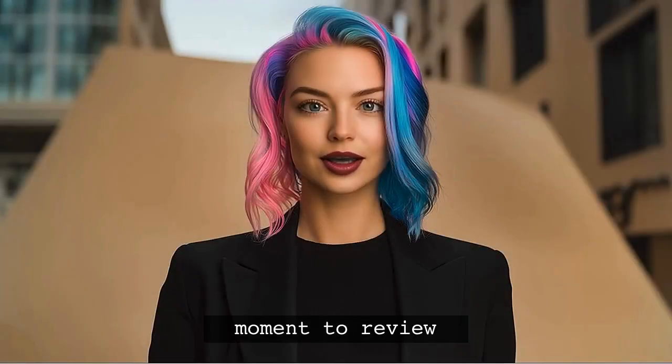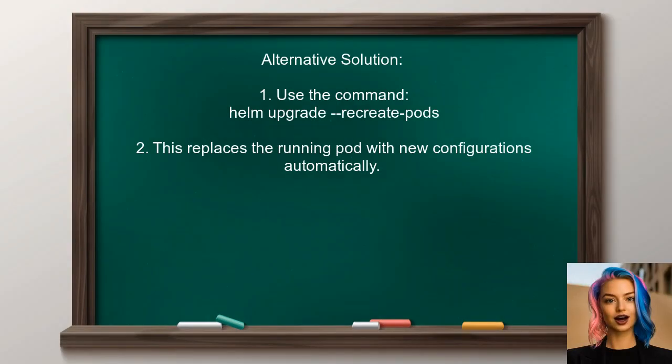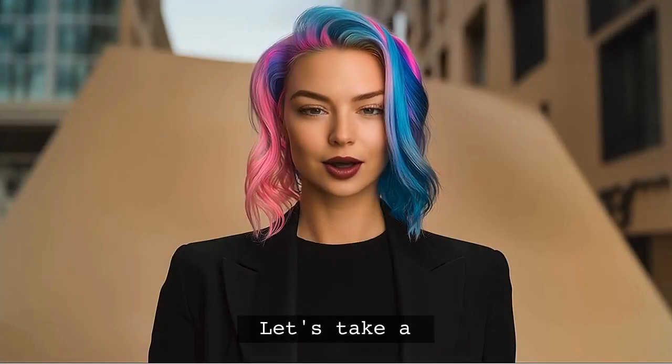Let's take a moment to review another user's answer. An alternative approach suggested by a user is to use the command helm upgrade recreate pods. This command allows you to replace a running pod with new configuration values without needing to manually delete the pod. That's it for that answer. Let's take a look at another one.